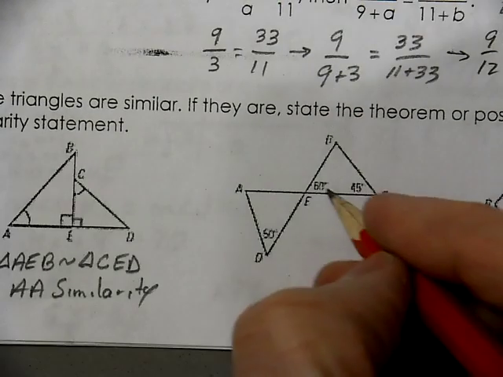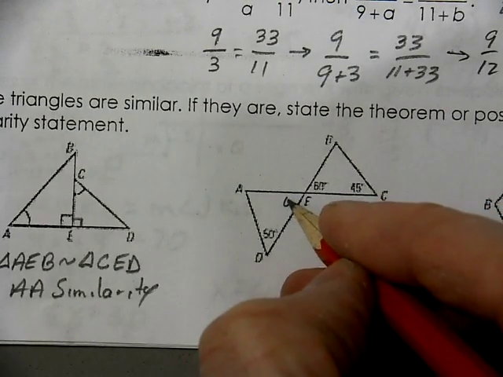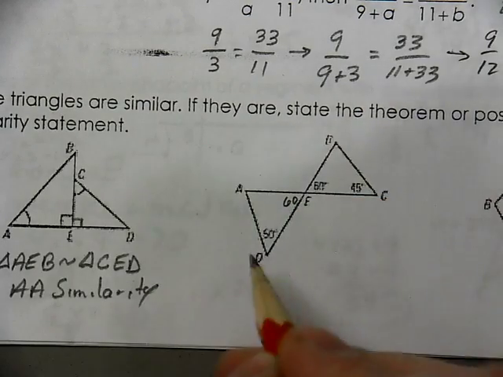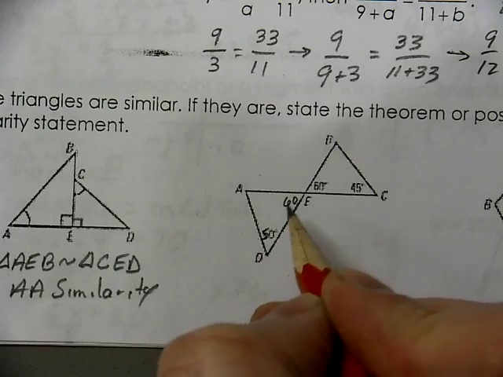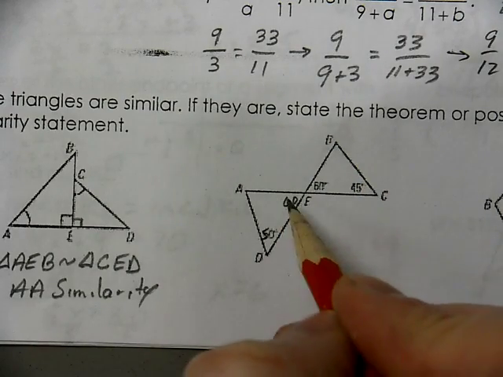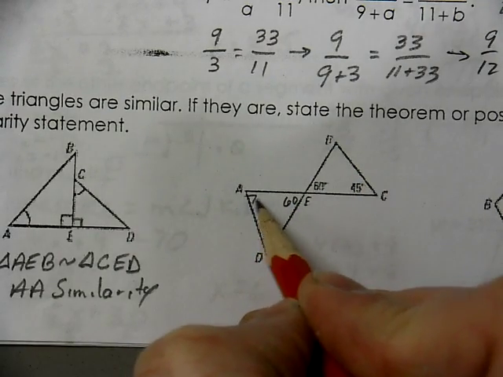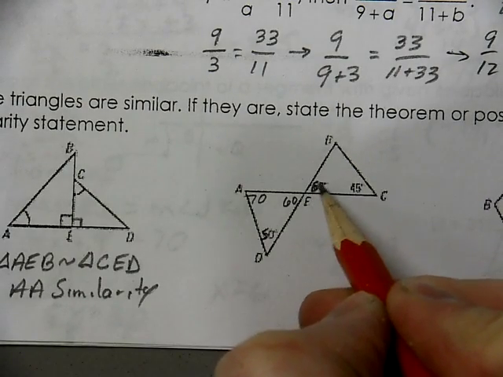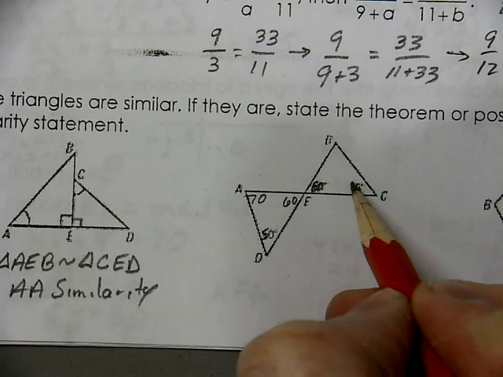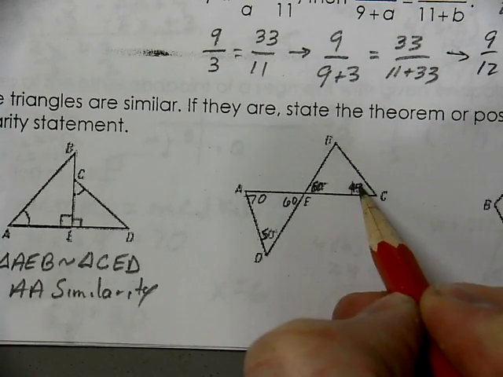We look here. If this is 60, this has to be 60. If this is 50, then this has to be, let's see, that's 110, so this would have to be 70. If that's 60, this looks like 45.